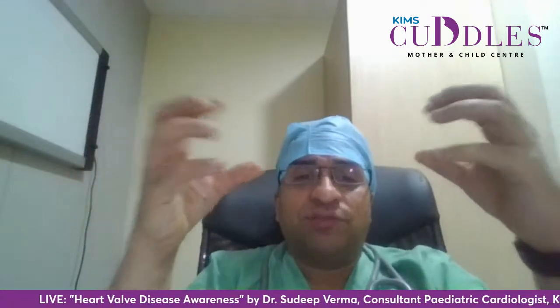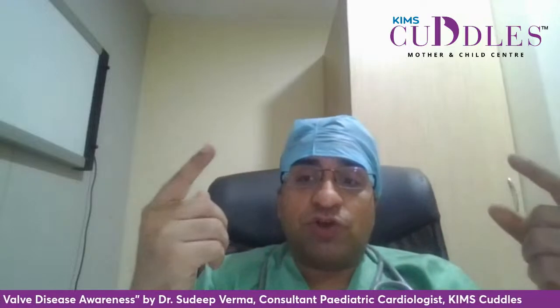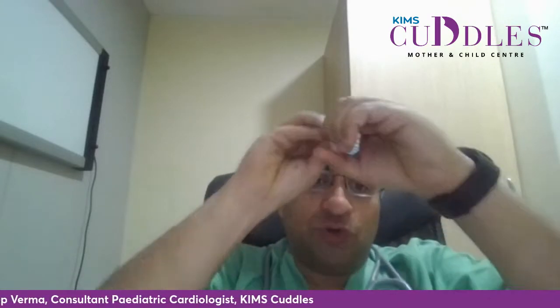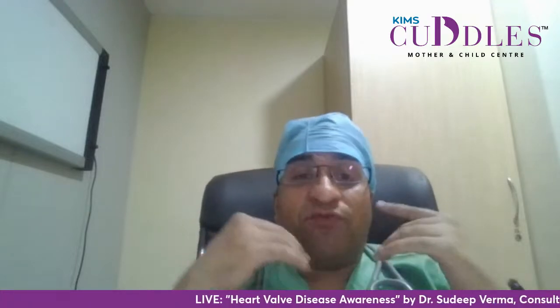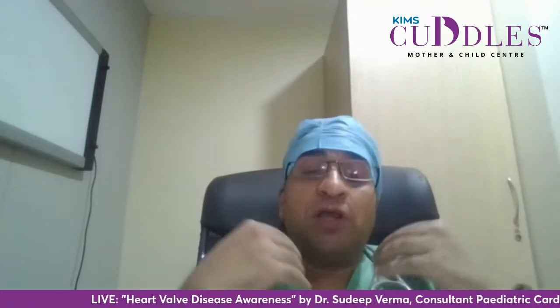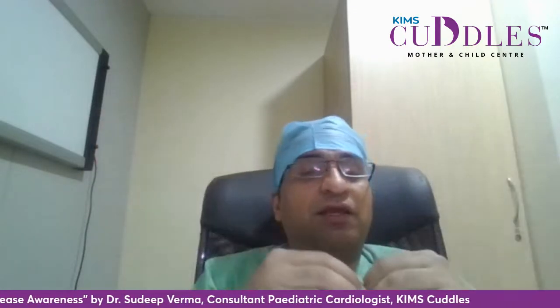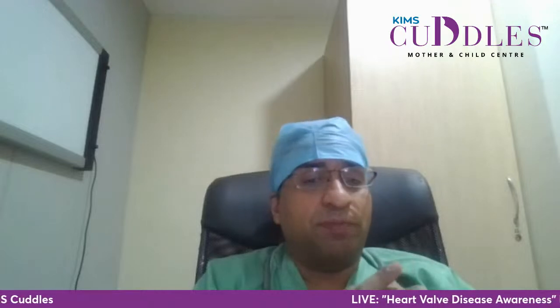So once the valve is blocked, there is a chance of non-surgical treatment like balloon dilatation. For example, if this is the valve block, you go with the balloon and open it, and the valve will open. That is known as non-surgical treatment, balloon valvuloplasty. But once you have involvement of multiple valves, that is not probable. And second thing, once there is a severe leak, then the balloon is not possible, and you have to go with open heart surgery. Now somebody again asked, can children with heart valve disease have a normal life?